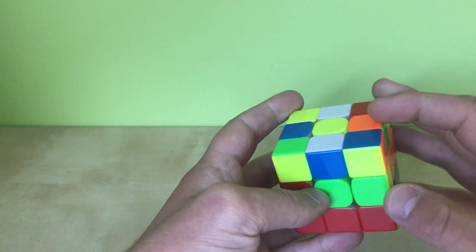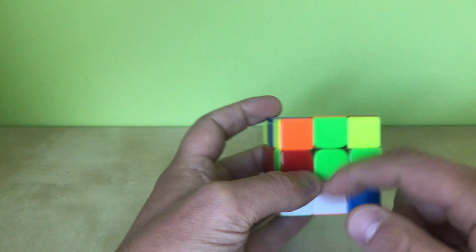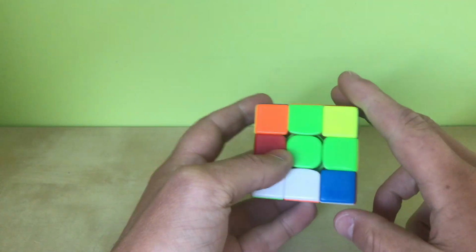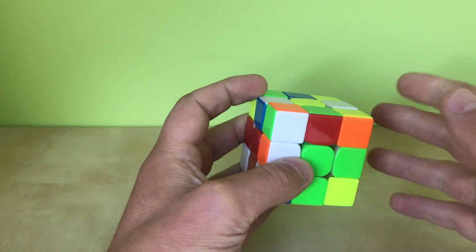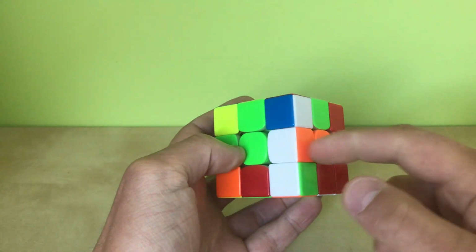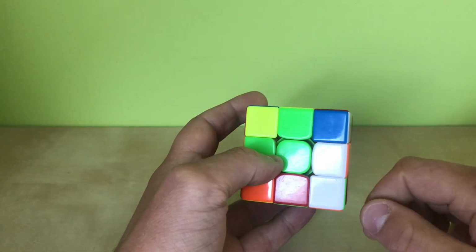Either way, the solution to this is doing a U then a D to set them all up on F. And then now I could do one of two things, right? I could do an F prime or an F. Both solve EO, but which one's better? Well, if I do an F prime, you'd think that sets it up to be solved. Okay, yeah, that could work.